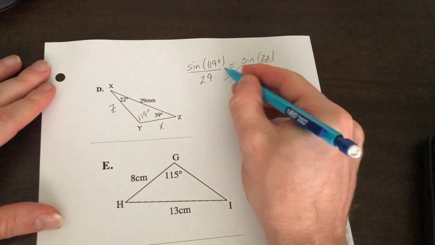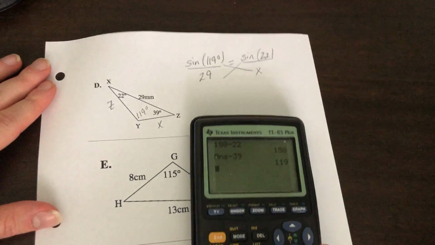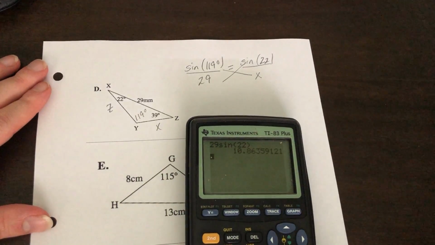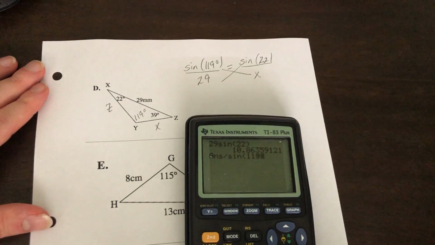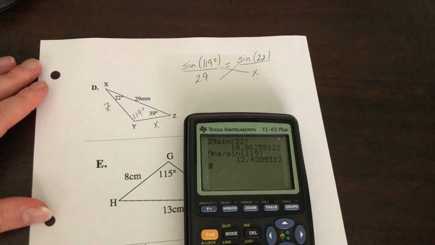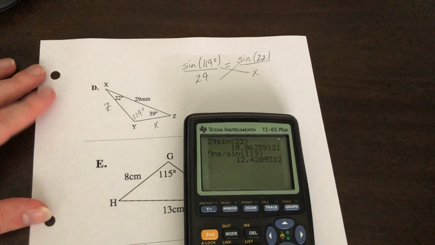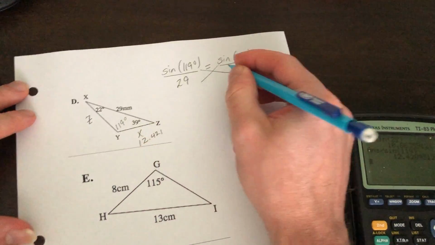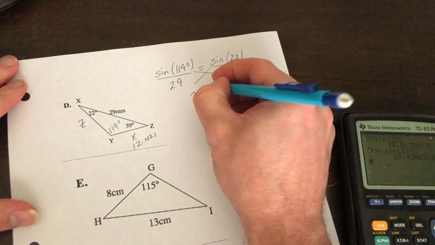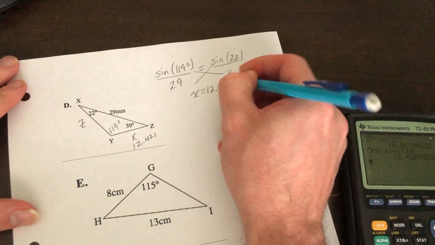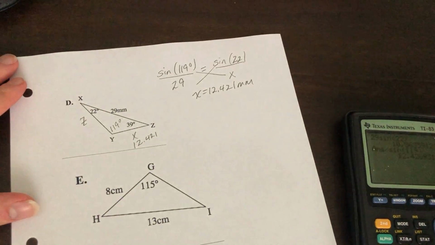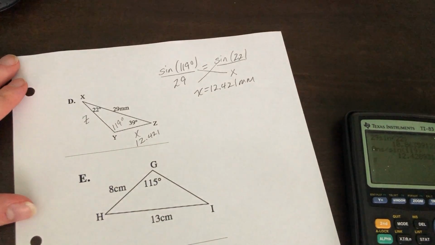Okay, so we're going to cross multiply with our calculator. 29 sine of 22 divided by sine of 119. And we get 12.421. And we're in millimeters. I might have forgot my units on some of those, sorry.